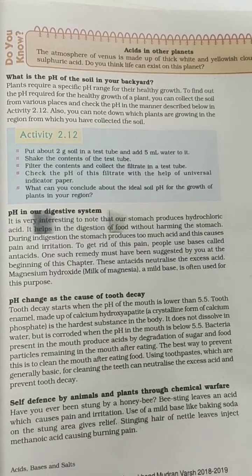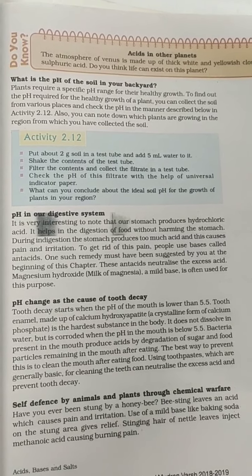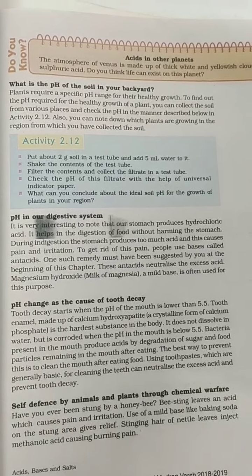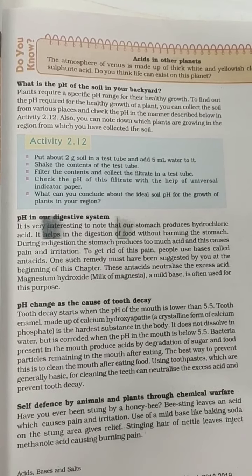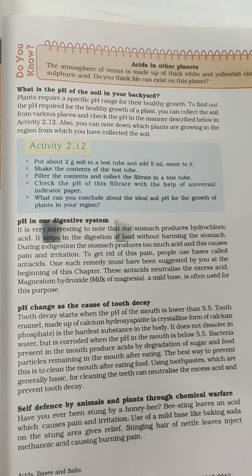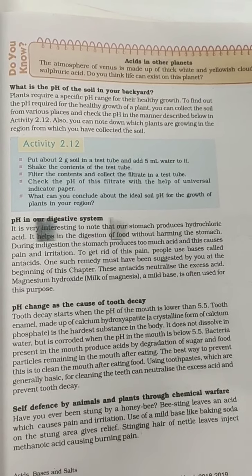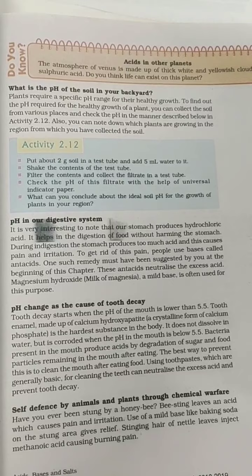Because of the production of a lot of acid in our mouth, the enamel of the teeth, which is made up of a salt called calcium phosphate, will get corroded. This will produce cavities in our teeth, and also cause some foul smell.